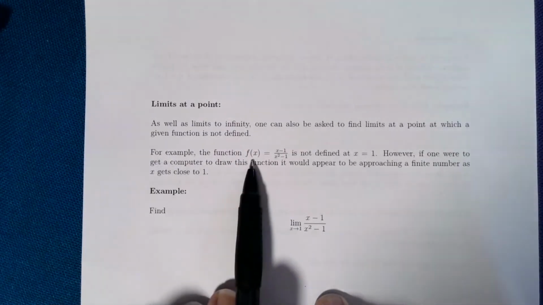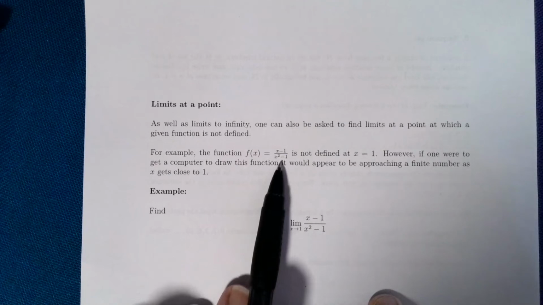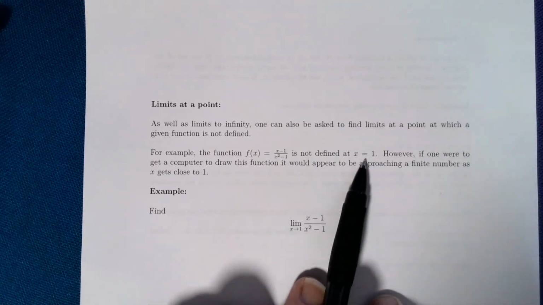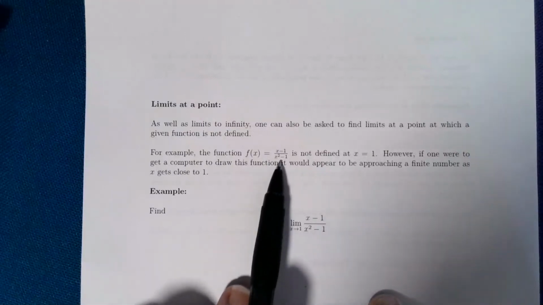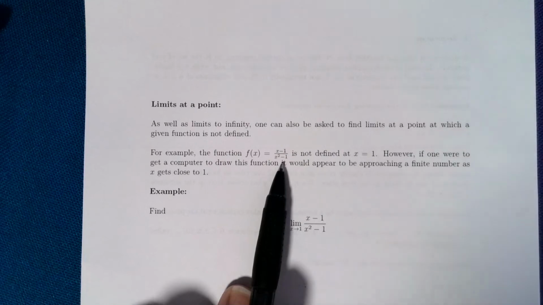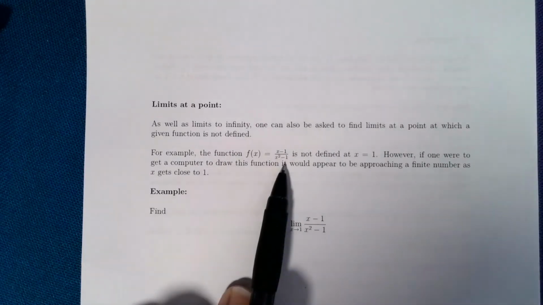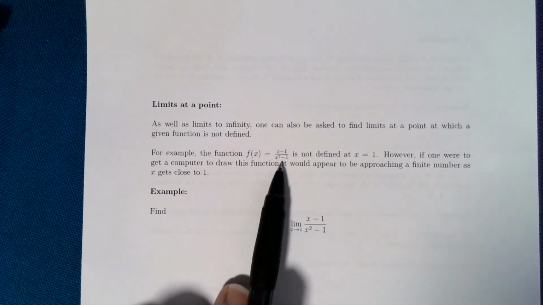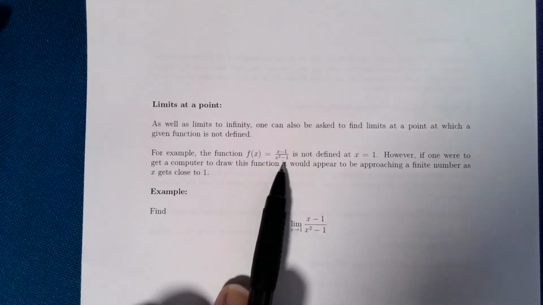For example, if I take the function f of x as x minus 1 on x squared minus 1, you can't put x equals 1 in. You get 0 over 0. Now 0 over 0 is undefined. It doesn't have any meaning in mathematics. Some people think 0 over 0 is 1 or something. This is nonsense. 0 over 0 doesn't mean anything. It's undefined. It's a bit like 0 to the power 0. It doesn't mean anything. It's undefined.